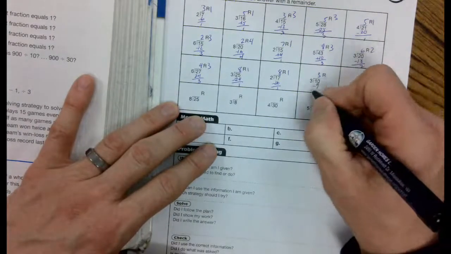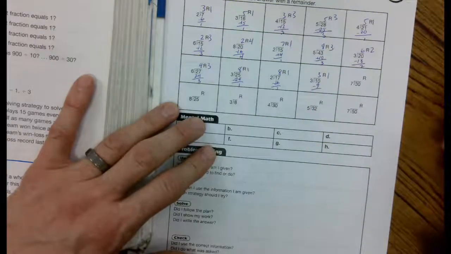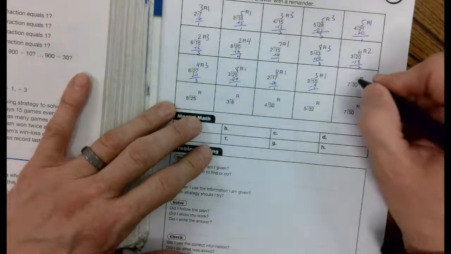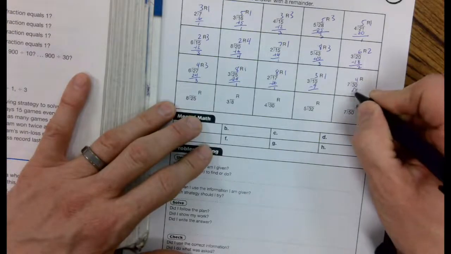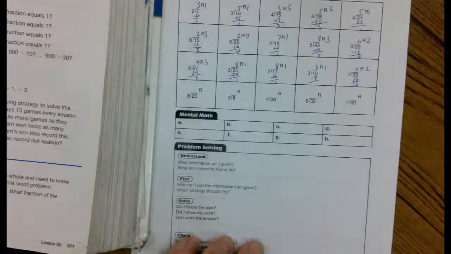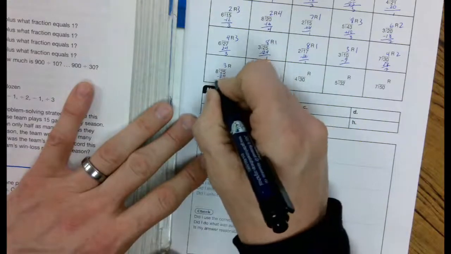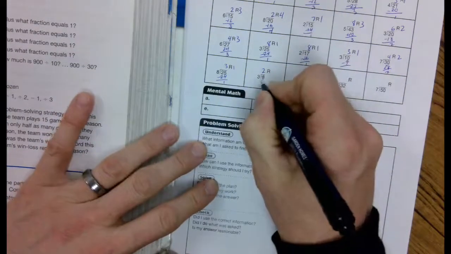3 times 3 is 9. Subtract, remainder 1. 30 divided by 7 is 4. 4 times 7 is 28. Subtract, remainder 2. 25 divided by 8 is 3. 3 times 8 is 24. Subtract, remainder 1. 8 times 3 is 2. 2 times 3 is 6.